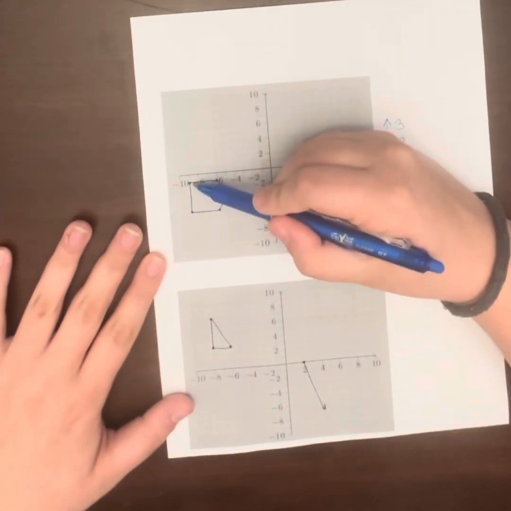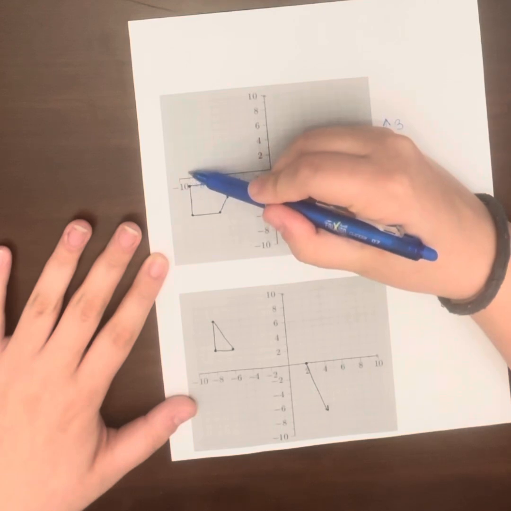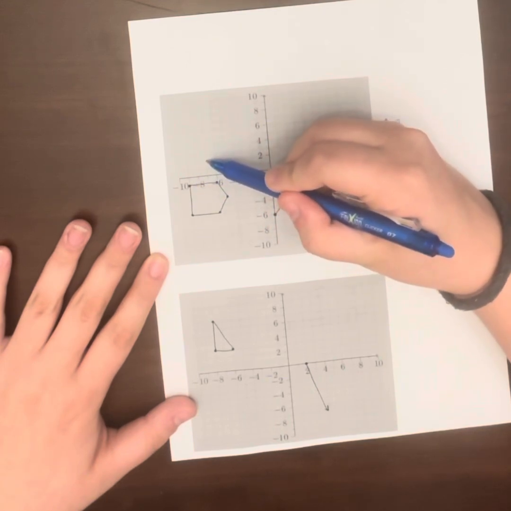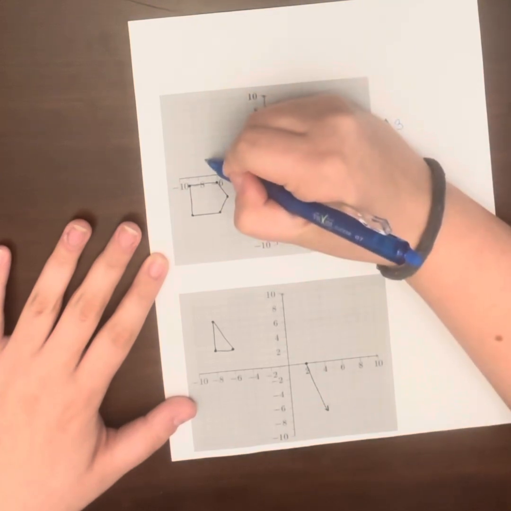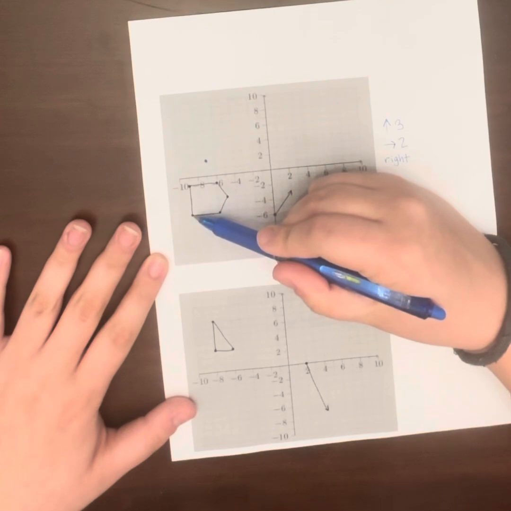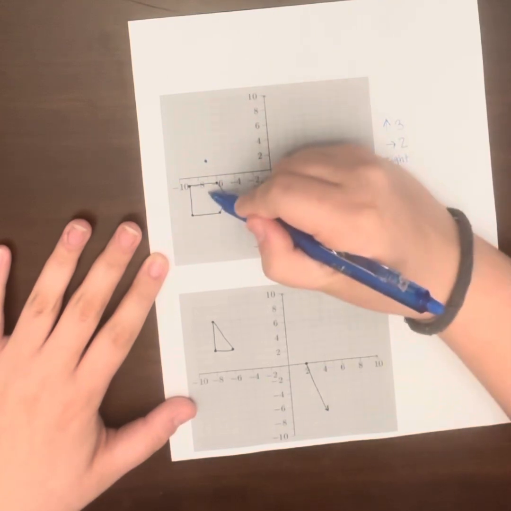So this point right here is going to go up 3 and over 2. So 1, 2, 3, and over 2, 1, 2. So this is going to be where our point now is. And we're just going to do this with all the points. So this point is going to go 1, 2, 3, 1, 2, and it's going to go right here.